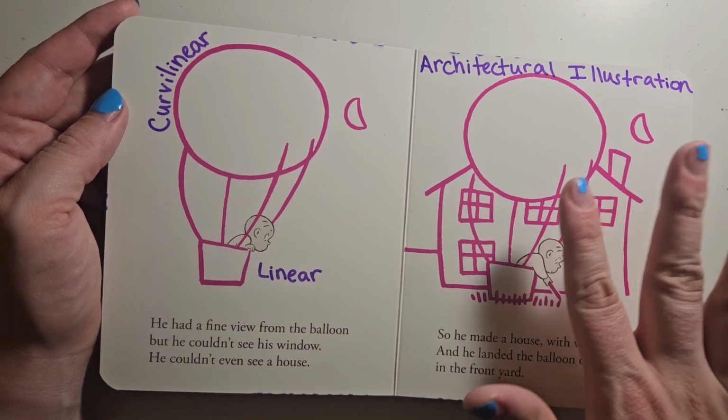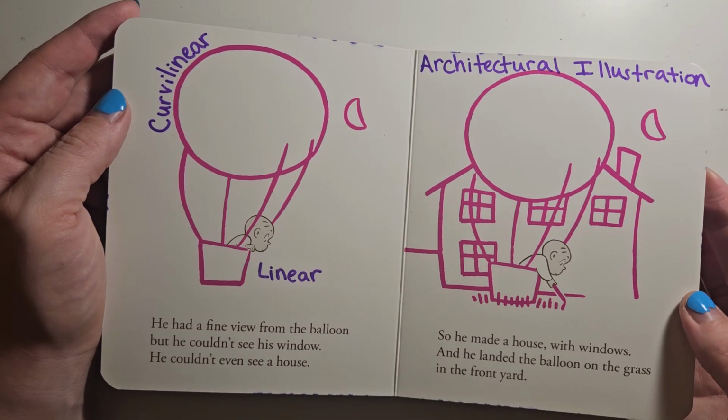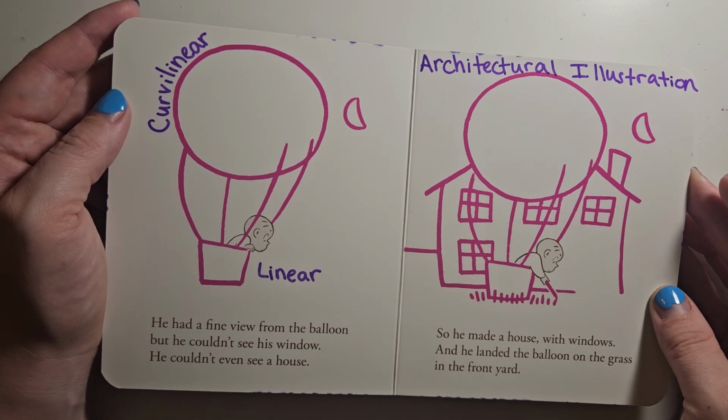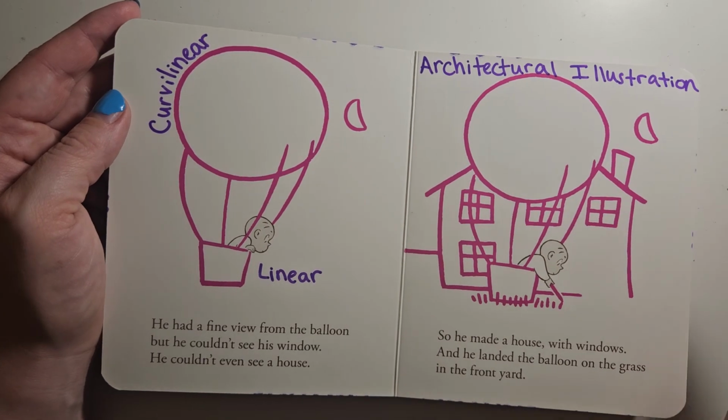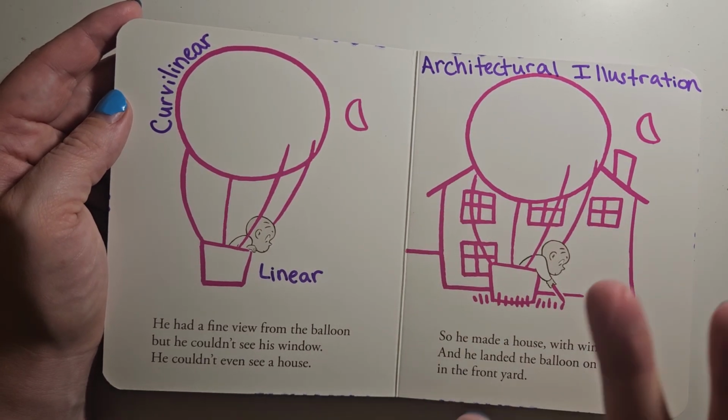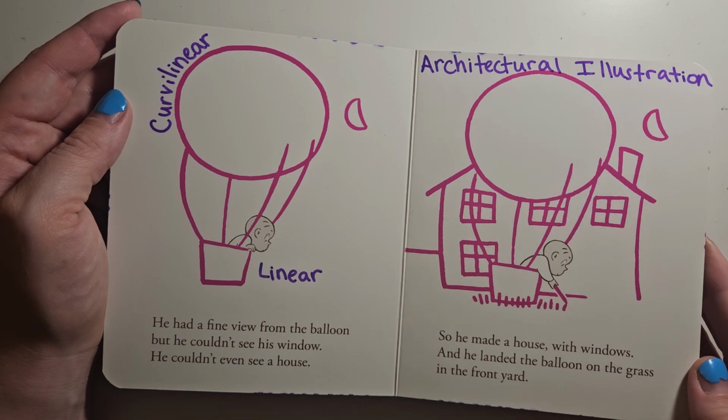Architectural illustrations is just a fancy way of saying that Harold has drawn a building, a house, a building. Anytime we're drawing those kinds of things, that type of art has a name. It's called architectural illustrations.